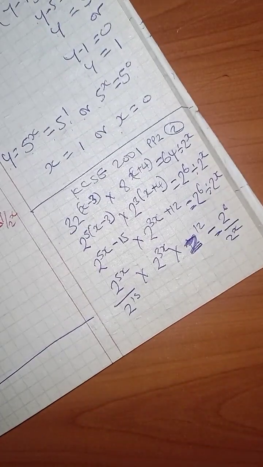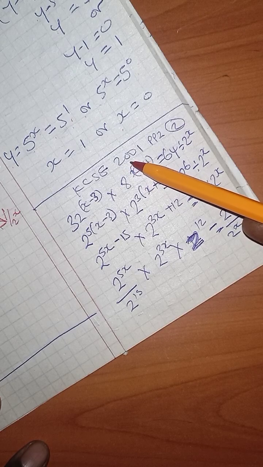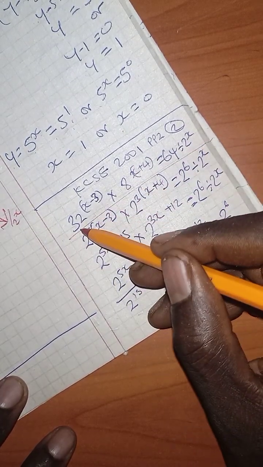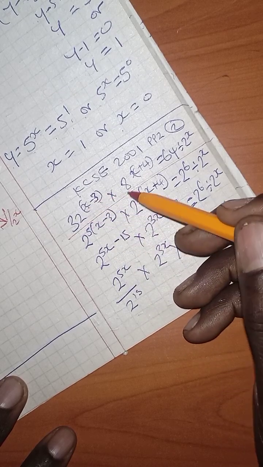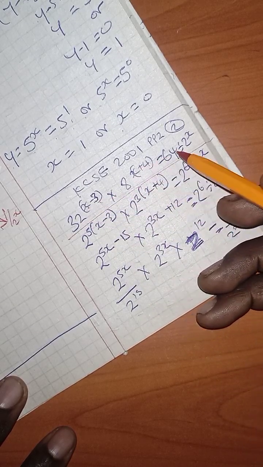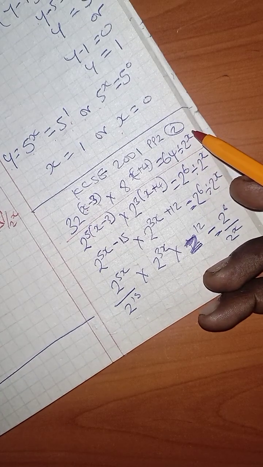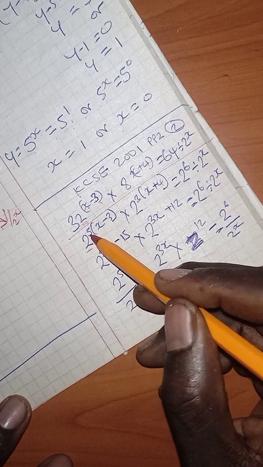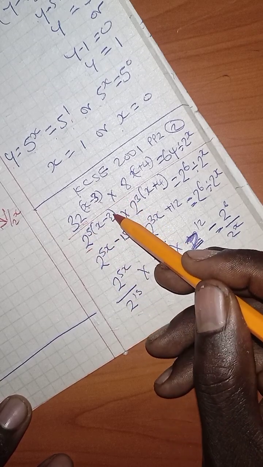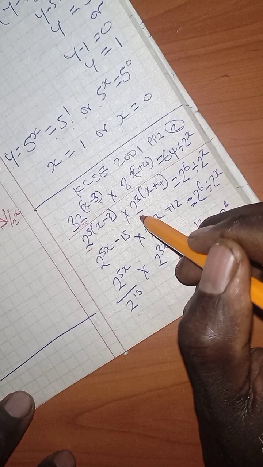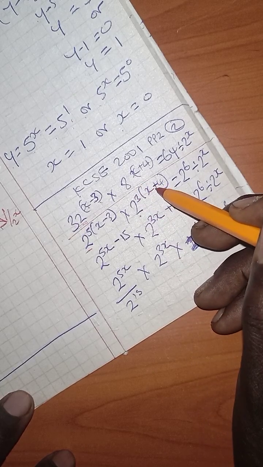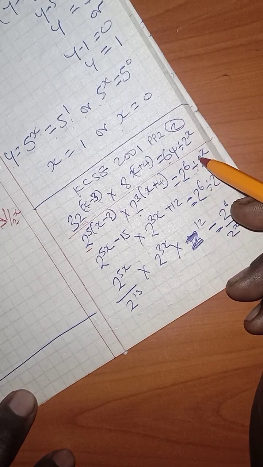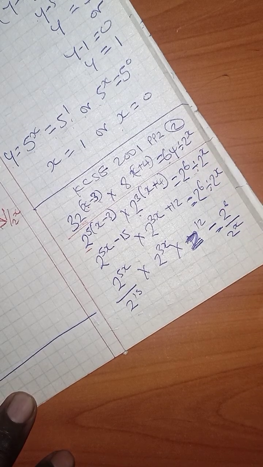Now, another index question, that was a paper of 2001, paper 2, question 2. You are given this sum: 32 raised to the power of x minus 3 times 8 raised to the power of x plus 4 is equal to 64 divided by 2 raised to the power of x. Now, 32 can be written as 2 raised to the power of 5, multiplied by the power x minus 3. 8 can be written as 2 raised to the power of 3, multiplied by the power x plus 4. And then 64 can be written as 2 raised to the power of 6, divided by 2 raised to the power of x.